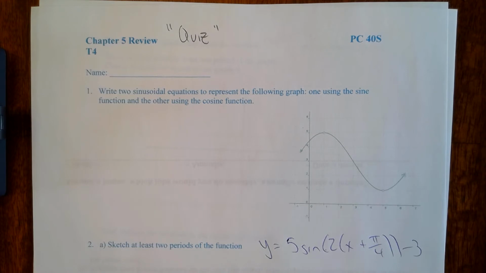So let's try through this quiz here, and if you have any questions, let me know, and we'll figure it out. No promises I don't make mistakes, because I constantly make mistakes. So let's give this a shot and see how it goes.